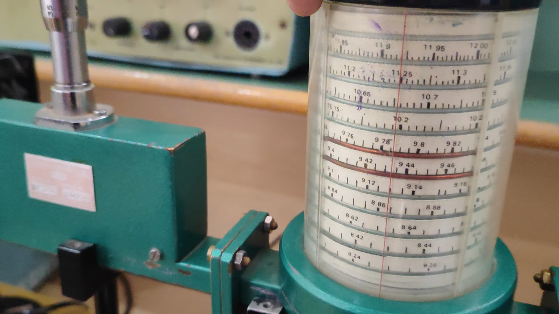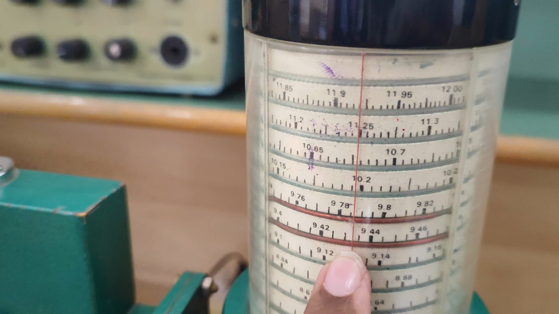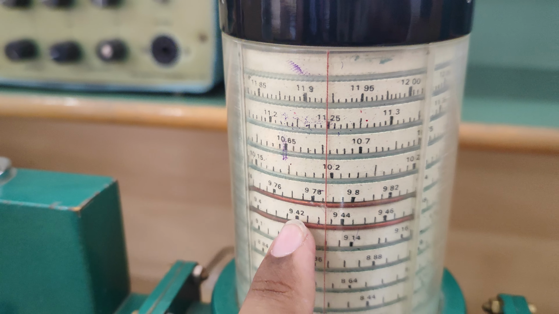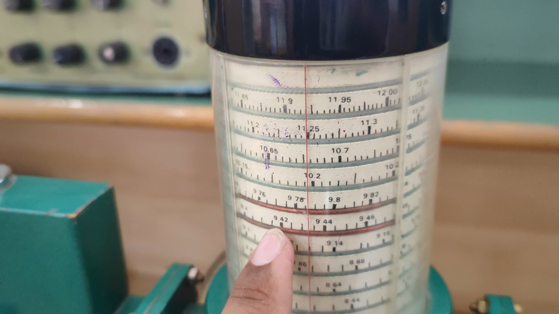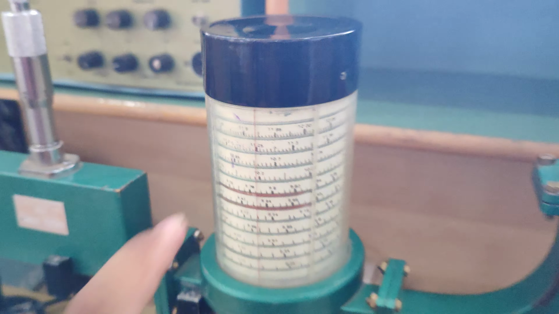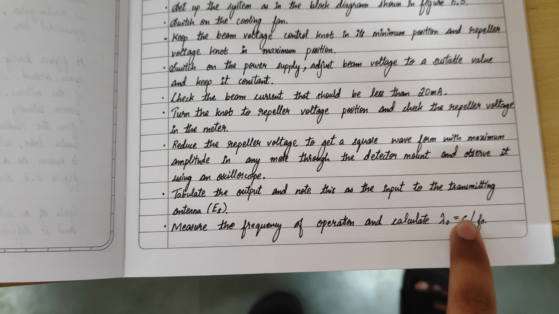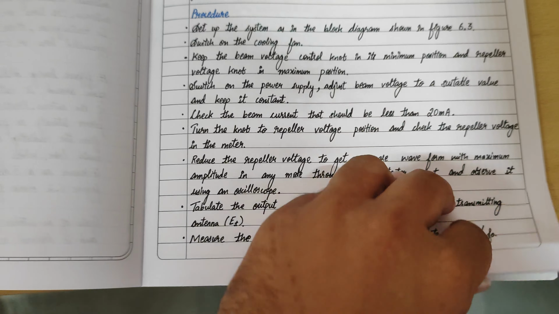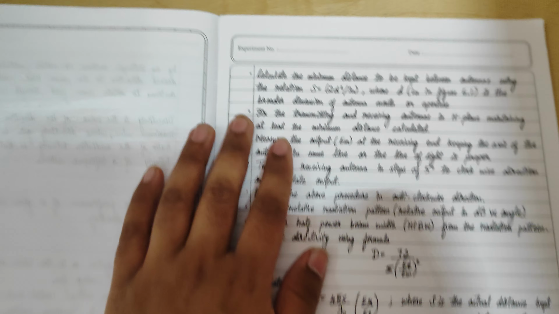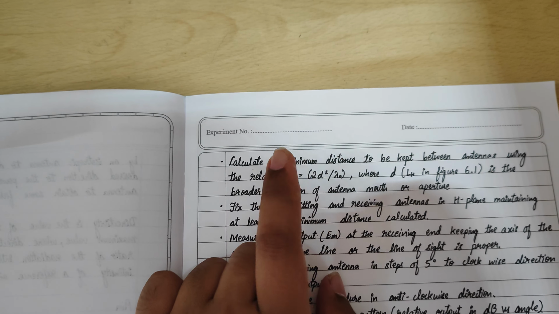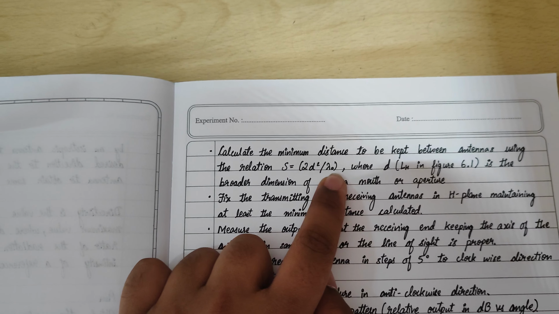The distortion happens. So measure the frequency from the bottom, the silver or copper line. It will be nearly 9.426. This is your operating frequency F. Now that we have the operating frequency F, substitute this F and calculate lambda. Then from lambda, substitute in this S formula. S is the distance of separation. So we got the lambda value.